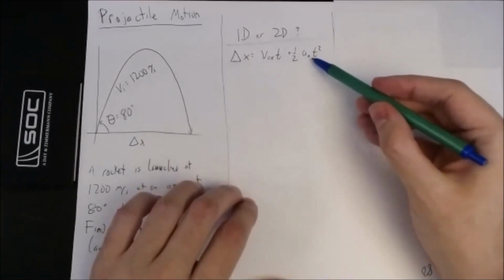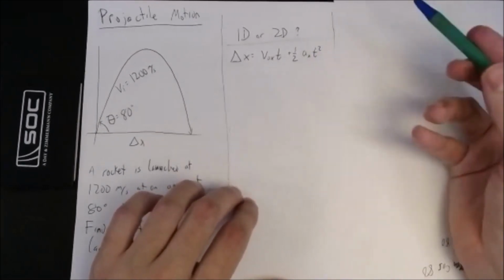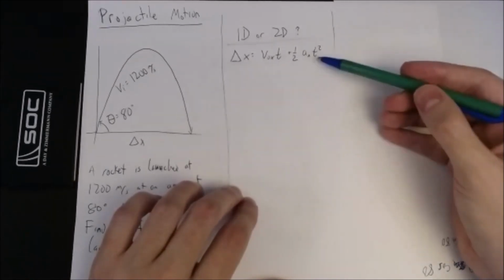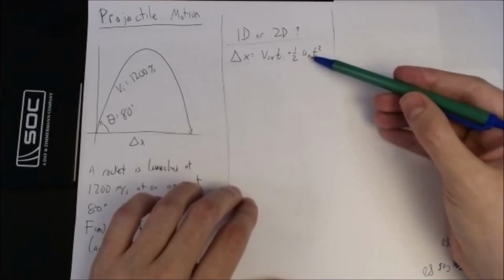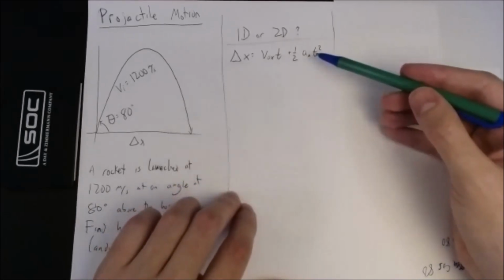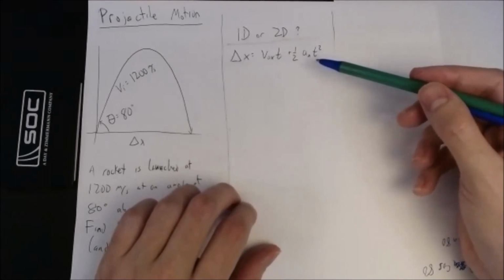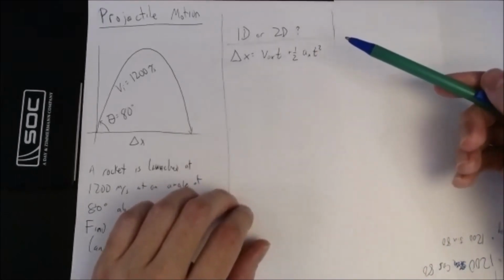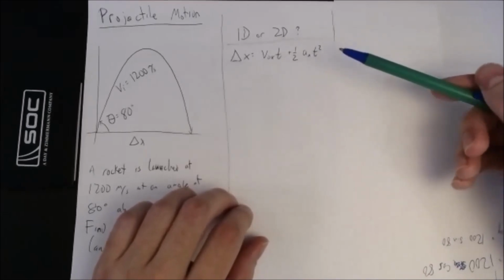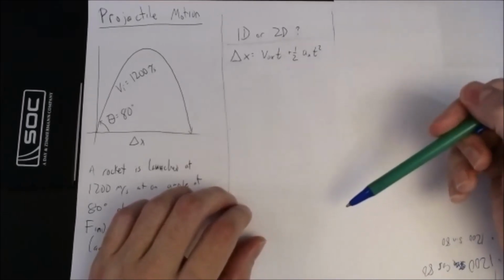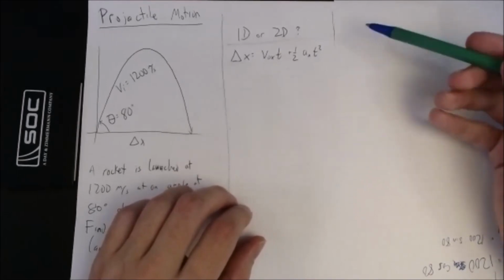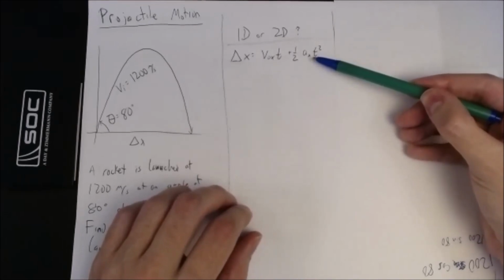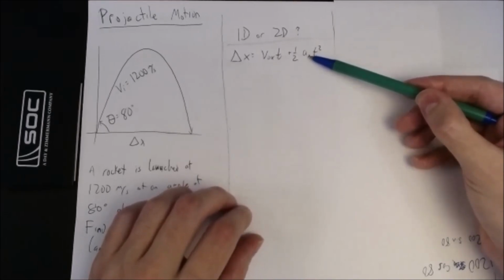The x acceleration, as we demonstrated on that previous problem, is 0. We've got no acceleration in the x direction. We have not talked about forces yet, but the only thing that can cause an acceleration is a force. The only force we're dealing with in this problem is the force of gravity, and gravity pulls down. So that's going to be a negative y force. There are no forces acting in the x, and so this is going to be 0.